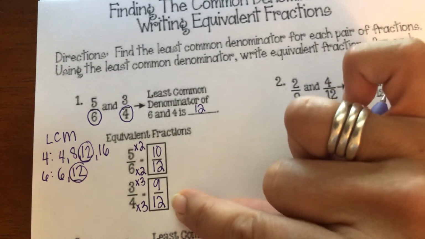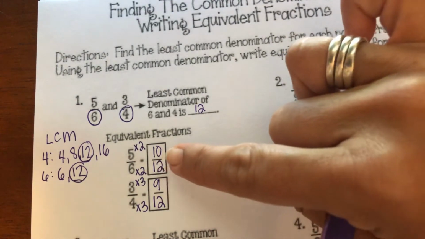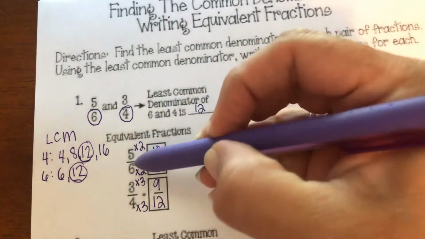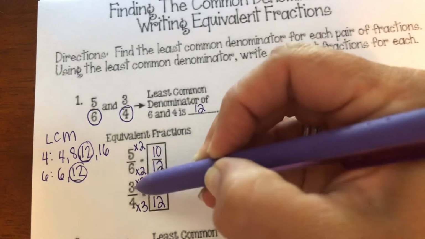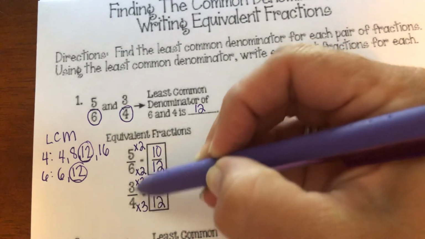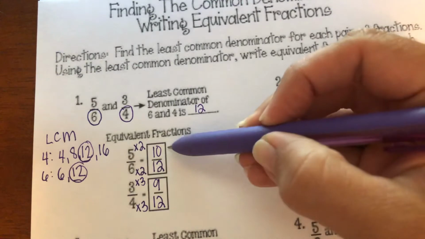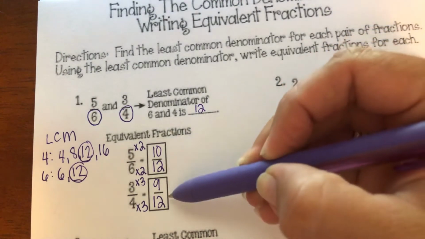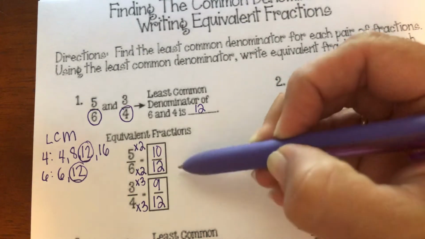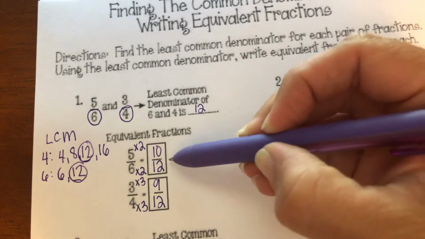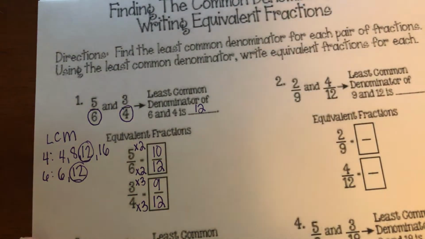Now, the main reason why we have to get really good at this is because you cannot add or subtract fractions with unlike denominators. I would not be able to add 5/6 with 3/4 because these denominators are different. So before you can add them together, you have to find a common denominator. Then I would be able to add or subtract these fractions. And this is a skill that you need to get really, really good at before you go to 5th grade.